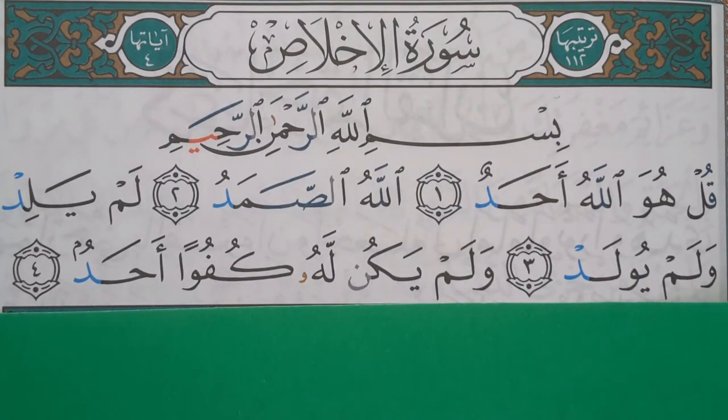In the name of Allah subhanahu wa ta'ala, the kind, the caring. Say, He is Allah, the one, the unique. Allah, the eternal. He is not a father nor a son. None is equal to Him.